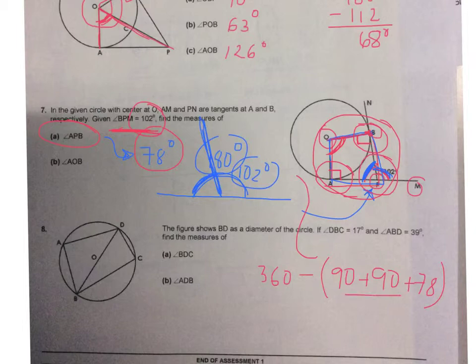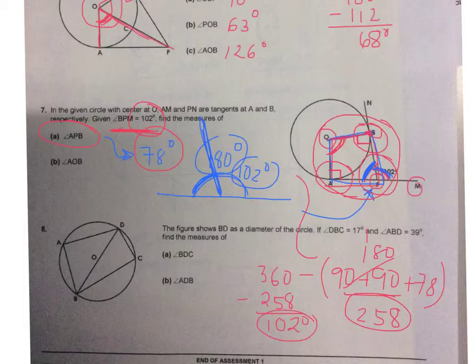So 90 plus 90 is equal to 180. If we add 78, that will be 258. To get the measure of the remaining angle, we subtract 258 from 360. So we have 360 minus 258, and the measure is 102 degrees.